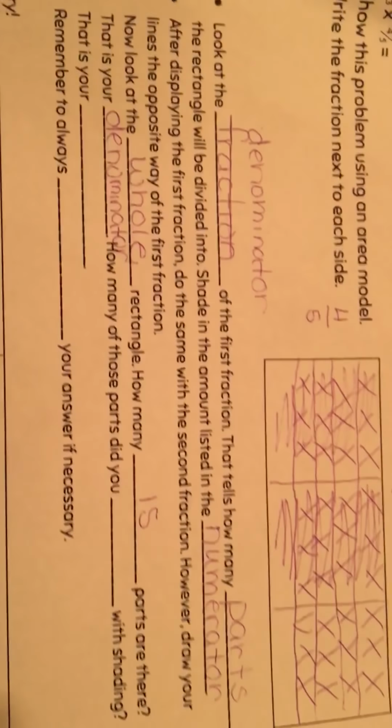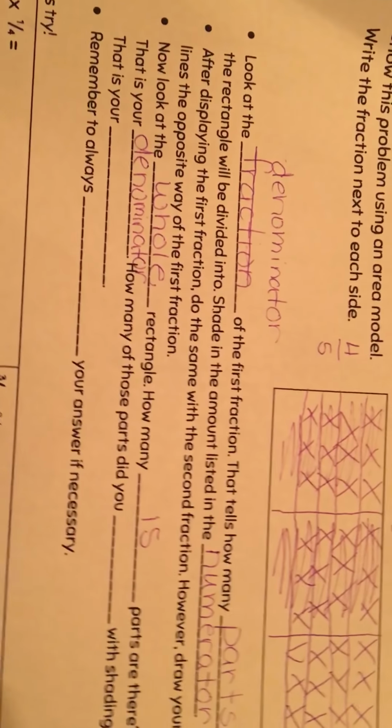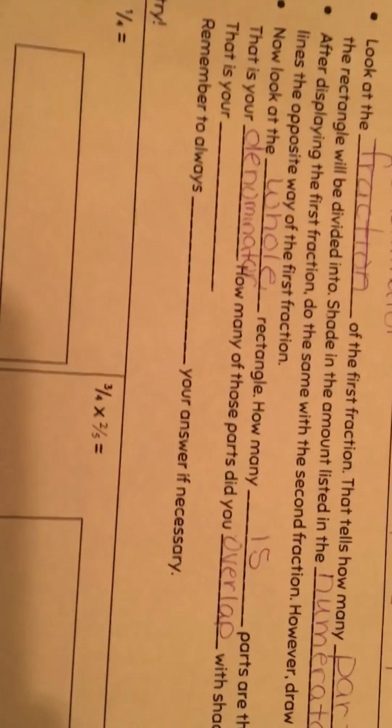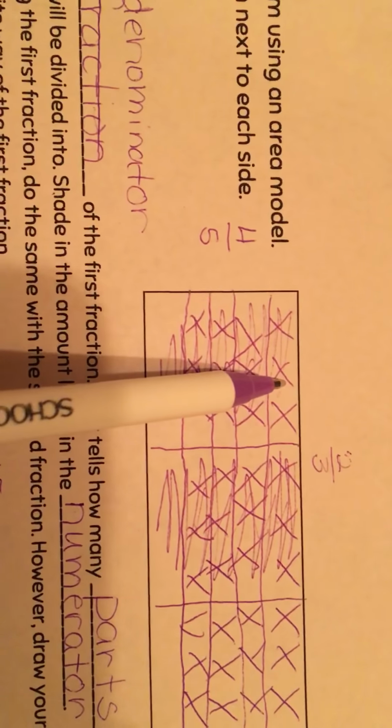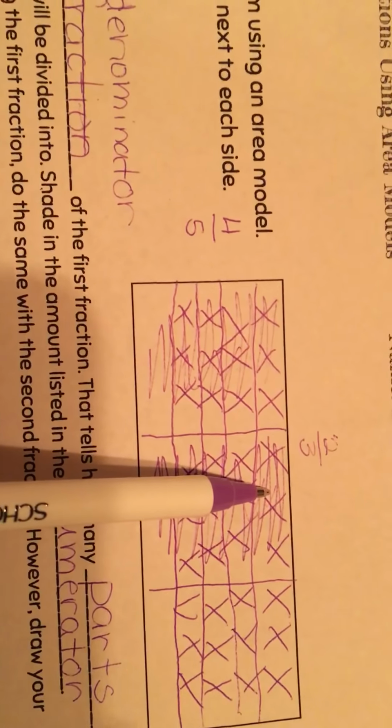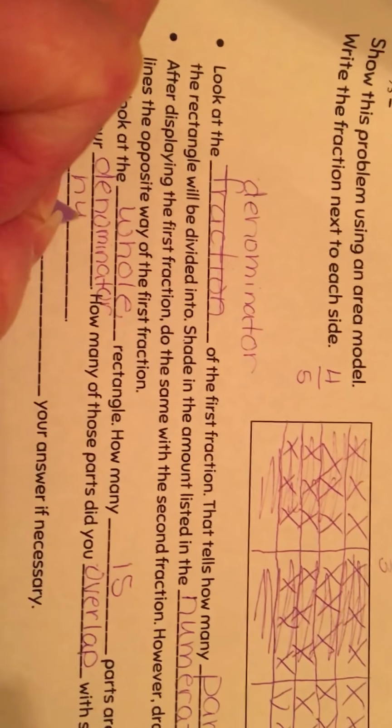How many of those parts are going to overlap? Overlap means that I shaded them over. So how many parts did I overlap with shading? Overlap means I shaded and I had X's. If I look, I have 1, 2, 3, 4, 5, 6, 7, 8 parts that are both shaded and X. So I have 8 parts. This is going to become my numerator, and I have 8 of them.